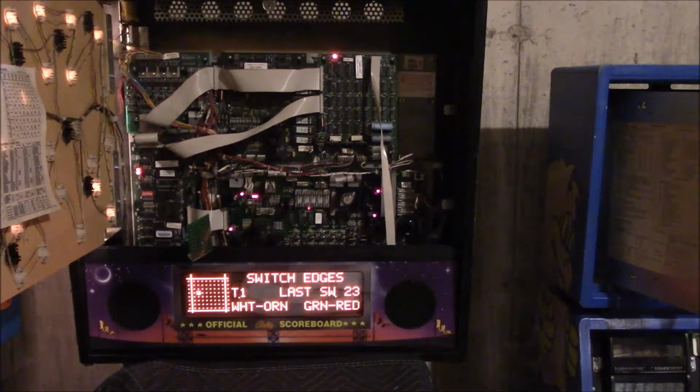Now I know switch 1-2 is not bad in this machine, it's fine. So after investigating and swapping things out, as we said, we determined that the problem here was on the driver board.